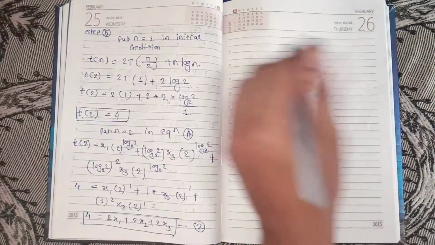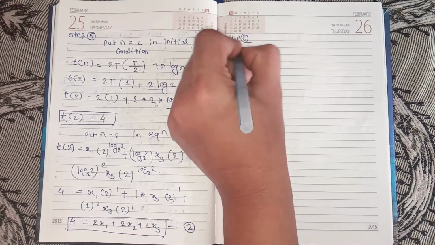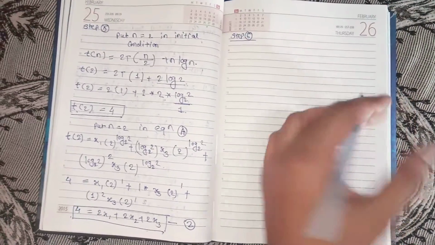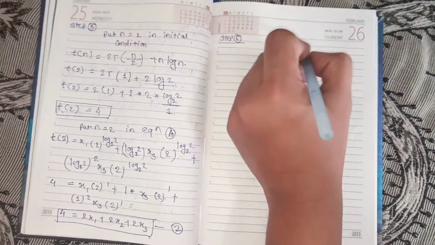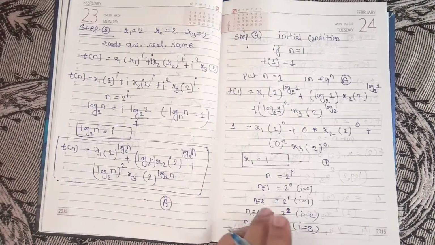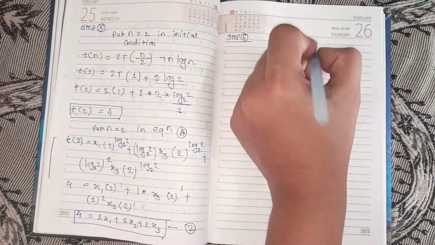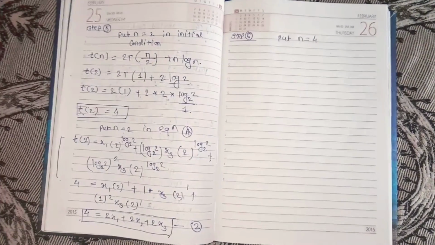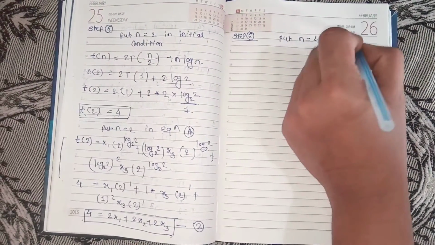Now what is my next step? That is step 6. Put n is equal to, not 3 here, I will use the next n value. The next n value after 2 is 4. Fine, n is equal to 4. Put n is equal to 4 here in the initial equation.